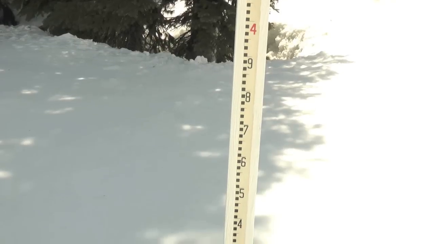We measure the total snow depth looking at the height of snow, or HS stake. There presently is 300 centimeters of snow. Other measurements that we record in this study plot include the water equivalent, ram resistance, snow crystals, and relative humidity.